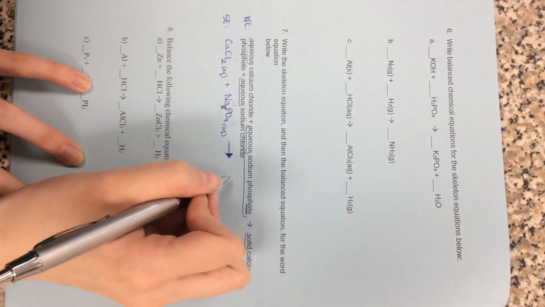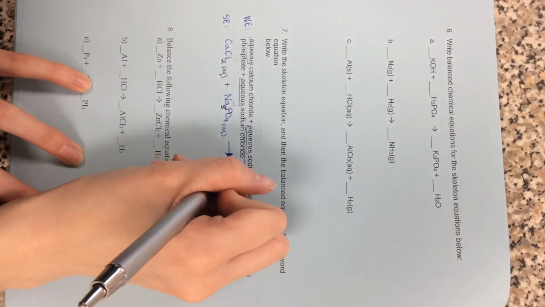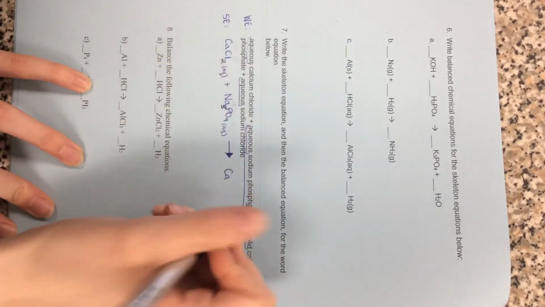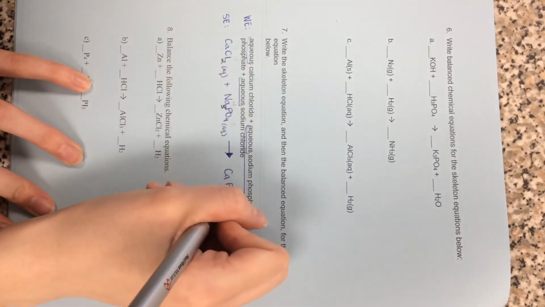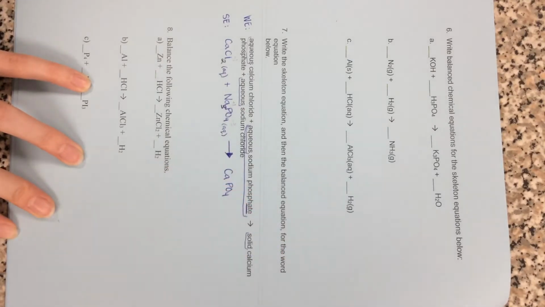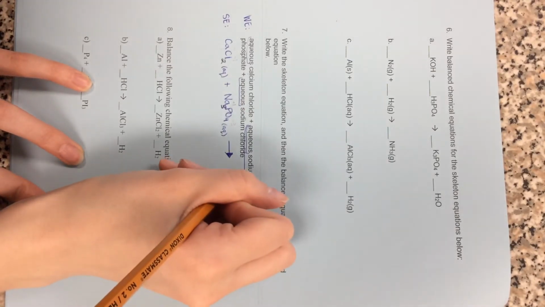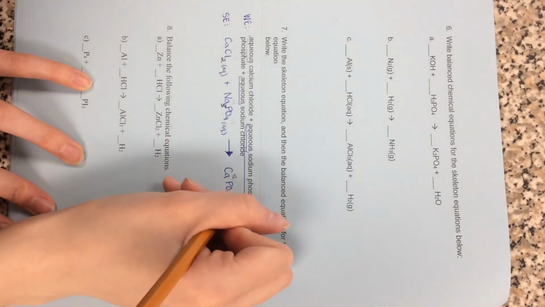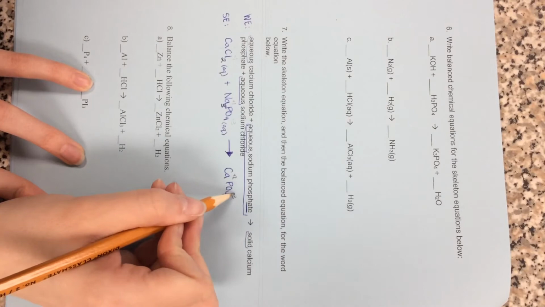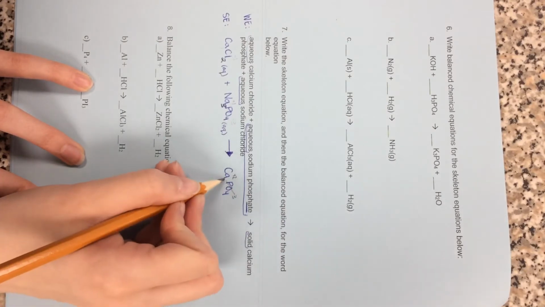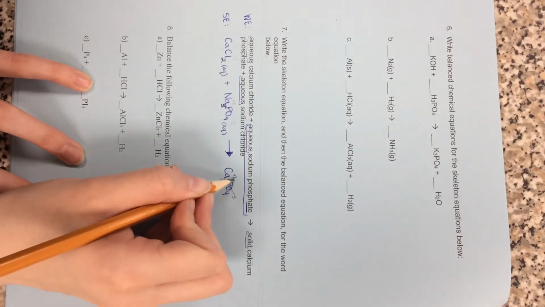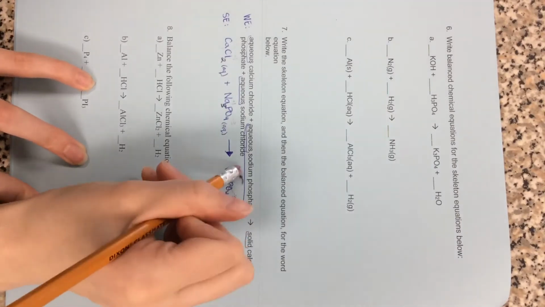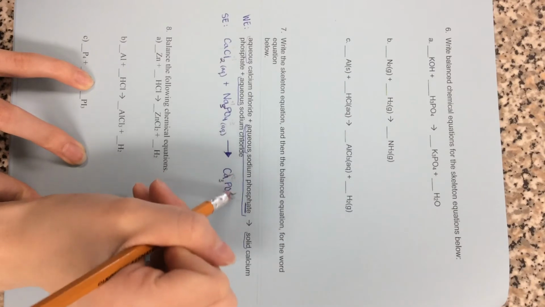Okay, so I have calcium and phosphate. We already know what our symbols and charges are. Okay, so I know that calcium has a charge of +2. Phosphate has a charge of -3. So I'm going to cross that to the bottom. Cross this to the bottom. And erase my charges up above.